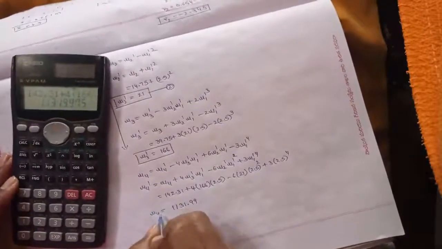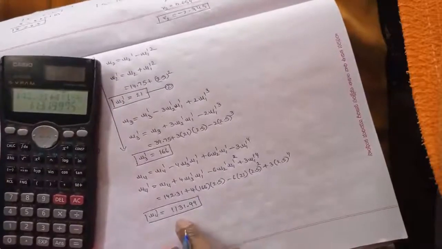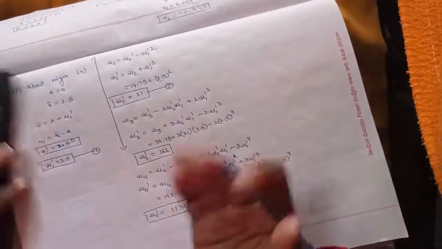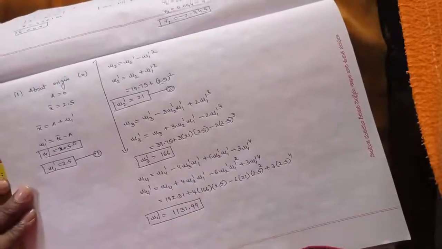So mu4 dash is equal to 1131.99. This is the actual process to find any arbitrary values at any particular point.